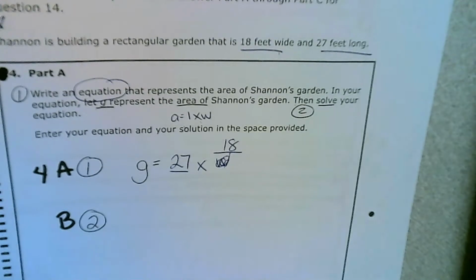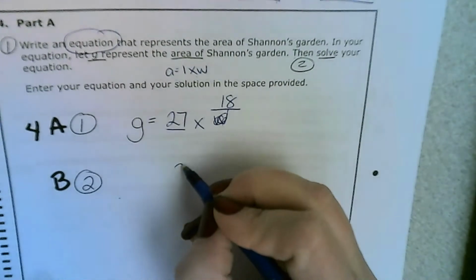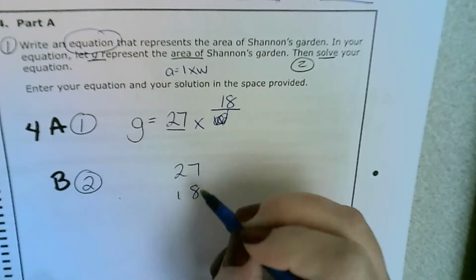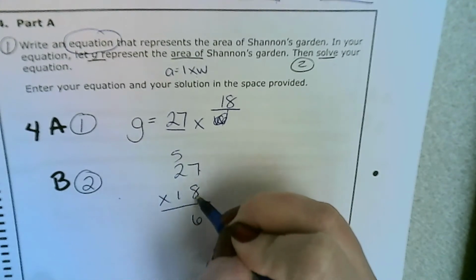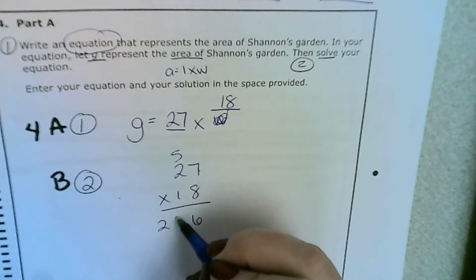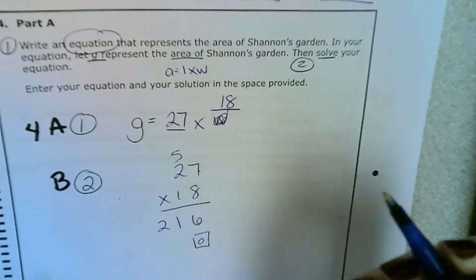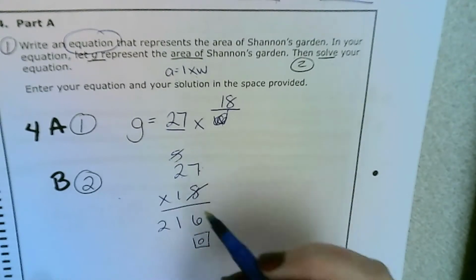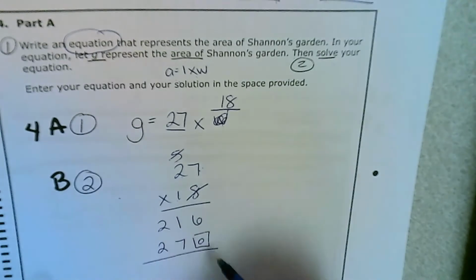All right, and then for the second one, it just says solve it. So 27 times 18, 8 times 7 is 56, 8 times 2 is 16, 17, 18, 19, 20, 21. 1 times 7, sorry, put in my space saver washing machine, wash out what I'm not using. 1 times 7 is 7, 1 times 2 is 2. Then add 6, 8, and 4.